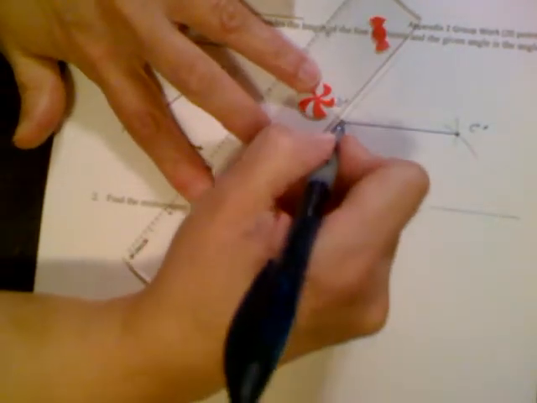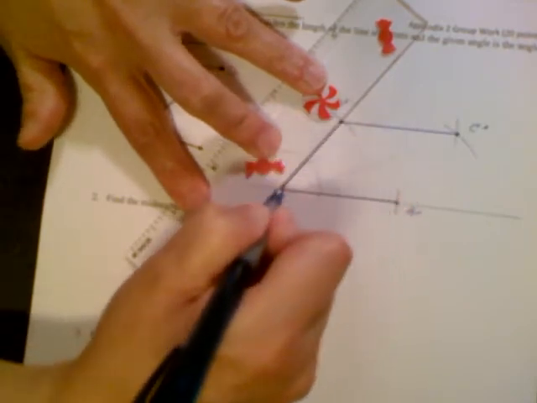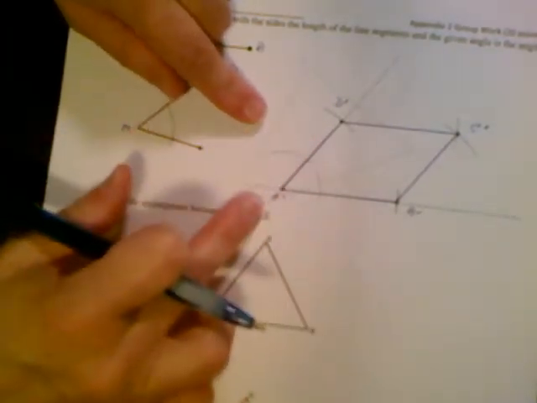Now in the homework, you don't have a specific angle being given, so you just have to pick your D prime is going to be anywhere on this arc. All right, so that is how to construct a parallelogram. Number 2, how to find the mid-segment.